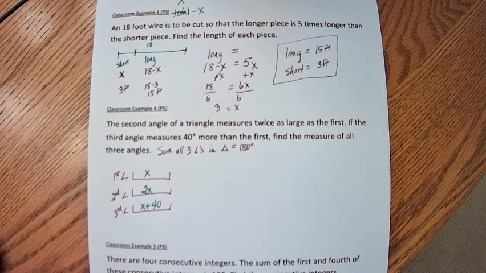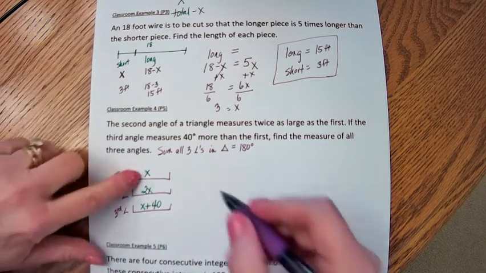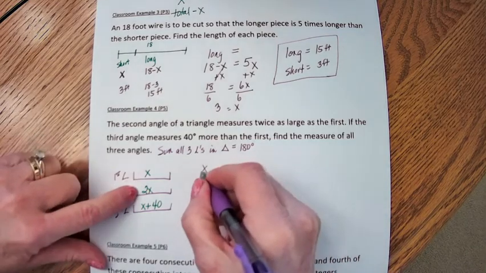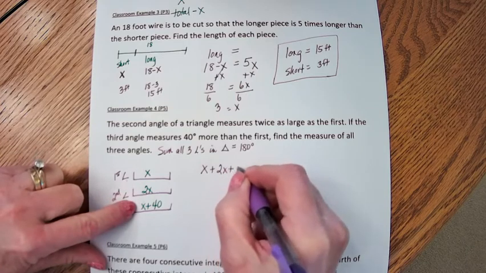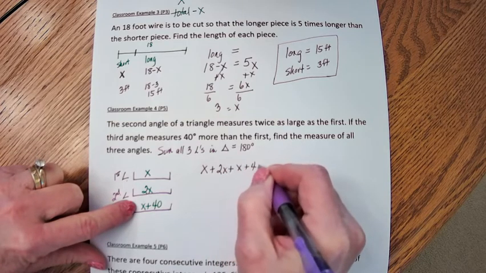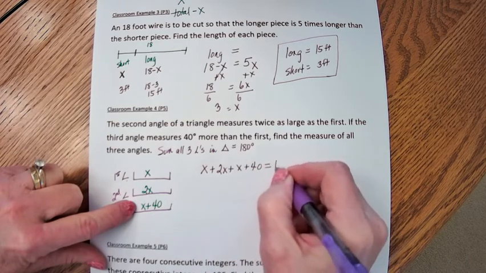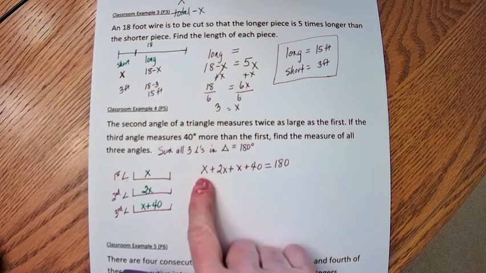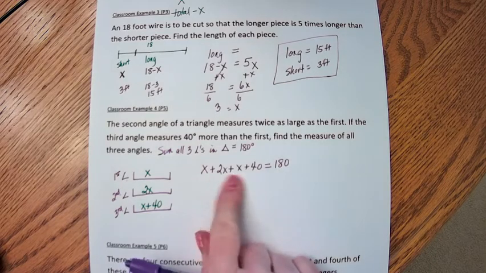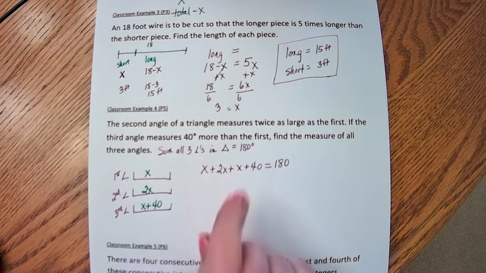So I have the sum of all the angles will equal 180. So the first angle plus the second angle plus the third angle will always add up to 180. And now we'll combine our like terms. 1 plus 2 plus 1, we're going to combine all the x's, 2, 3, 4.